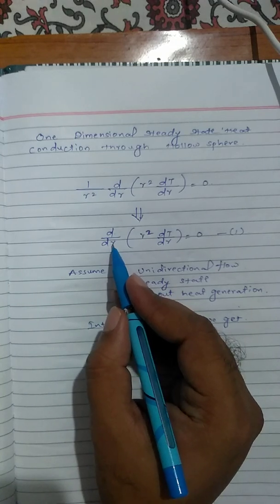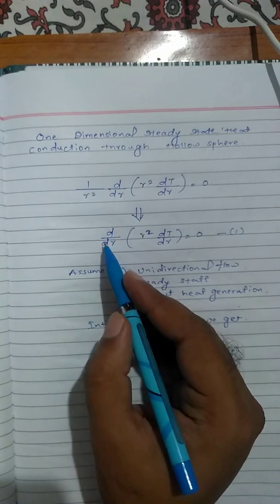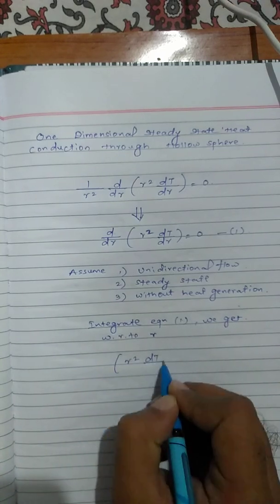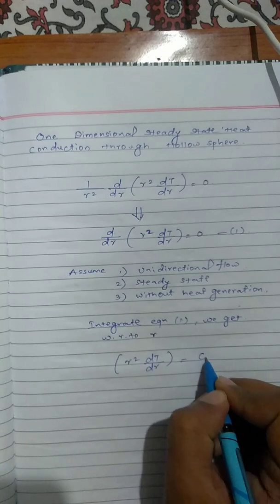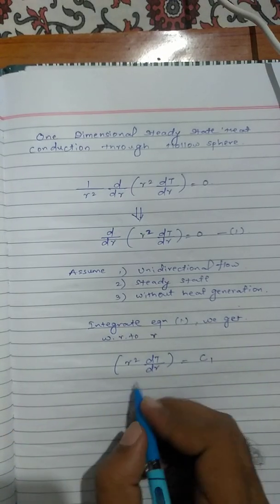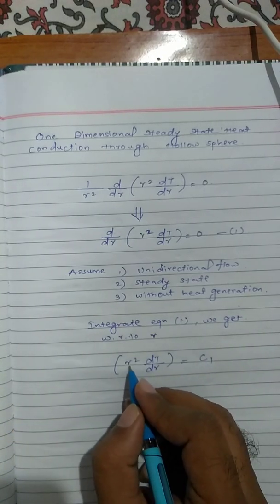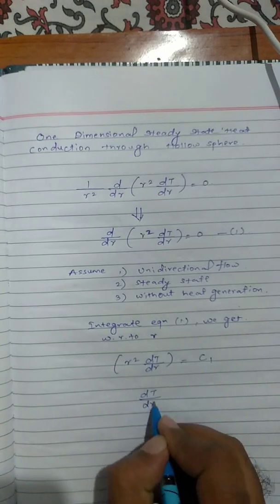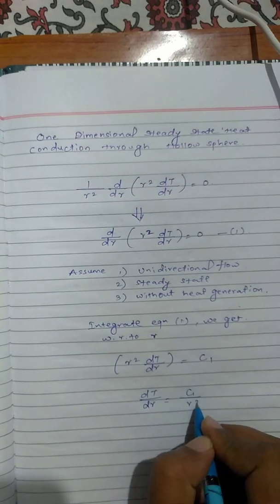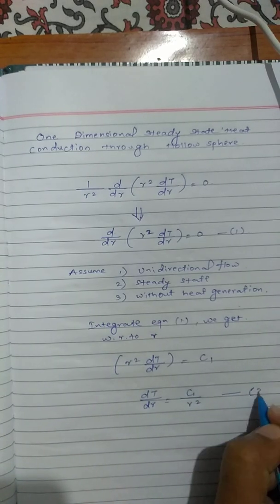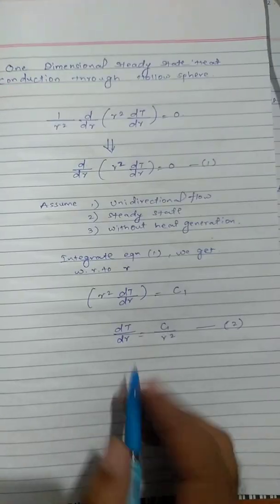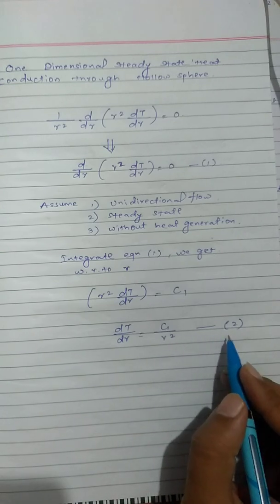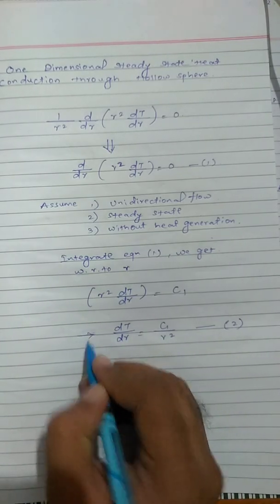So first integration will remove this d by dr. So we have only r square dT by dr is equal to C1. So I will mark this equation. I will first of all transfer this r square to this side, so that dT by dr is equal to C1 upon r square. I will mark this as the second equation. So dT by dr equal to C1 upon r square is my second equation, and it is also the slope.